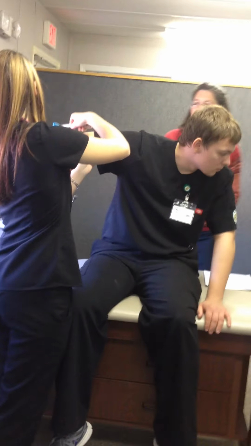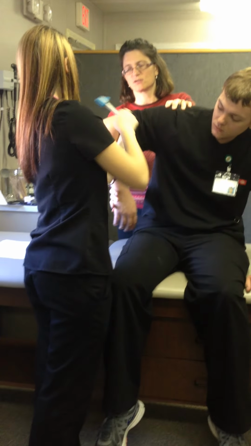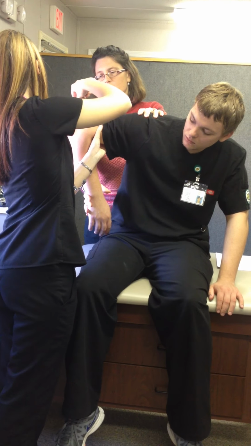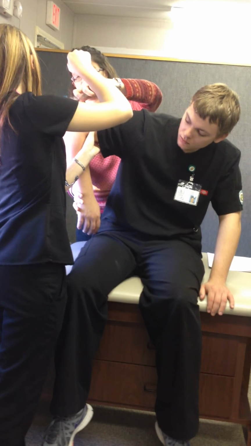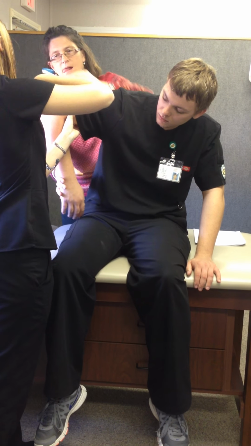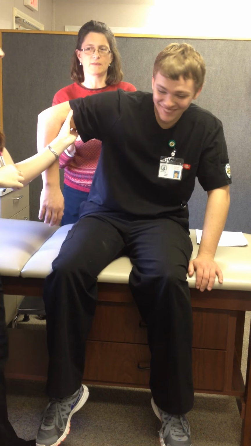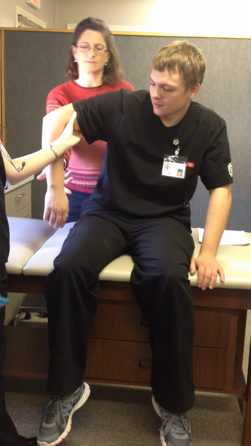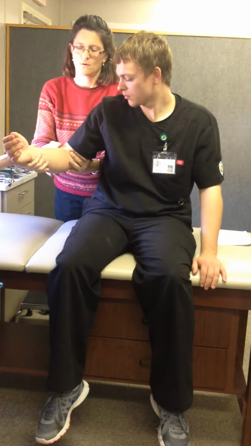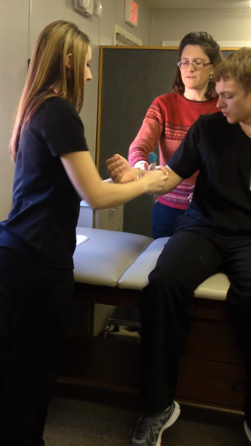You want to have a nice, heavy arm, like you're going to fall, all right? Kind of bring it in just a little bit. This side. Really hard, and you want to get more on this side, okay? So that's the triceps.